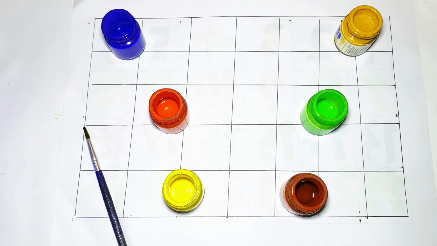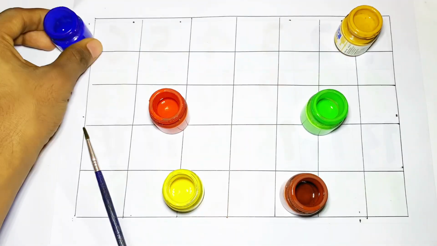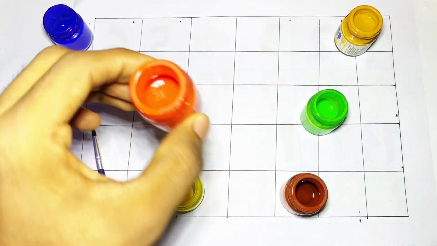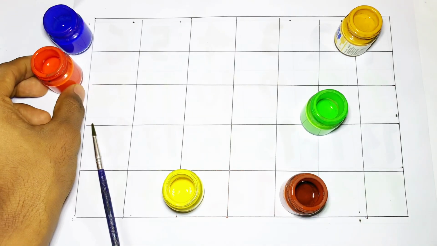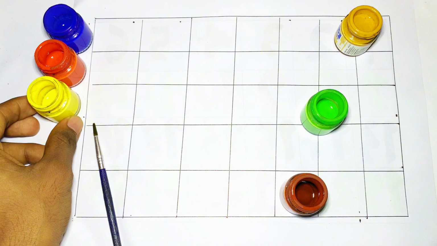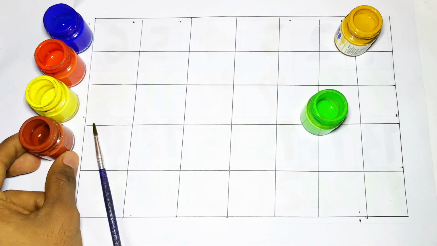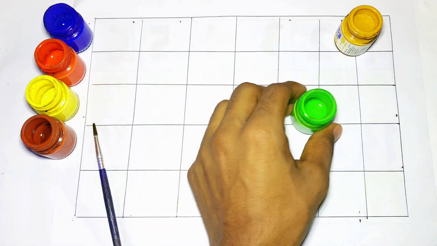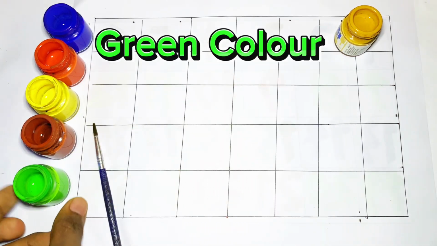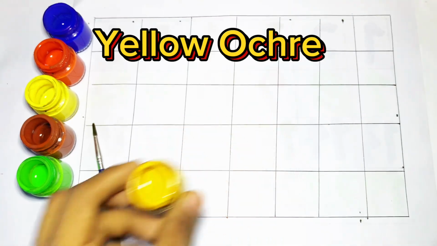Today we learn numbers. Kids, class name. Blue color, blue color. Red color, red color. Yellow color, yellow color. Brown color, brown color. Green color, green color. Yellow ochre color, yellow ochre color.